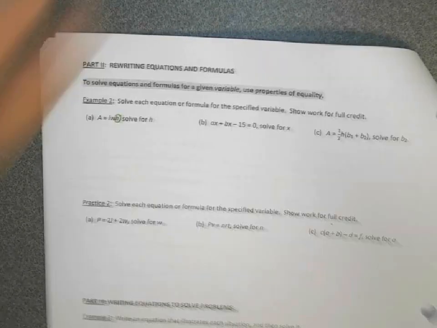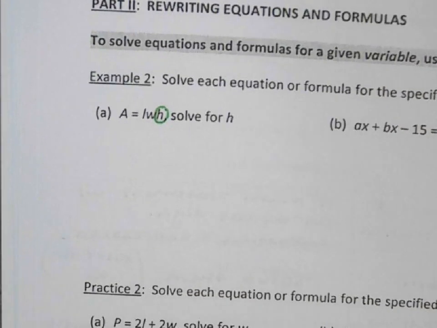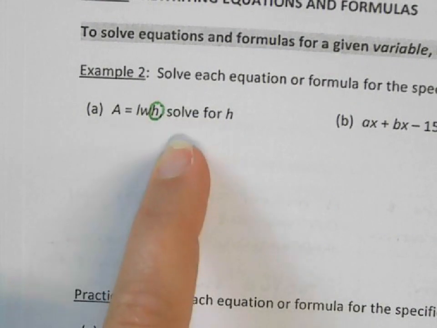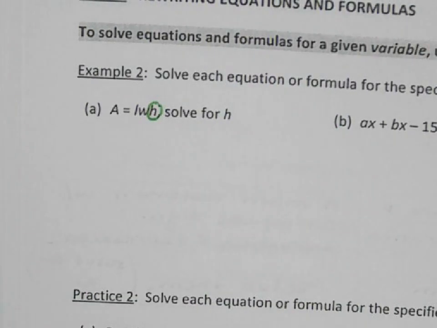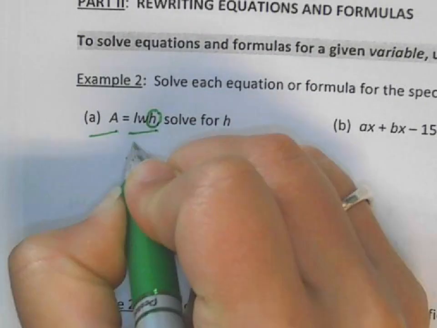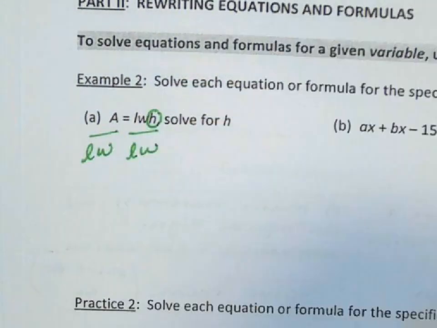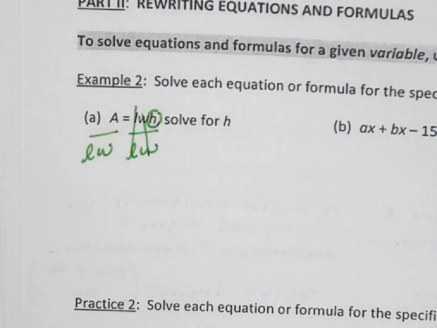What's going on to that H? What operation? It's being multiplied by what other two variables? I think that's supposed to be an L, but yeah, L and W. So how do you undo multiplication? Division. So what we're going to do is divide both sides by the L and the W. And then on the right side, our L goes away, our W goes away, and what we're left with is H.